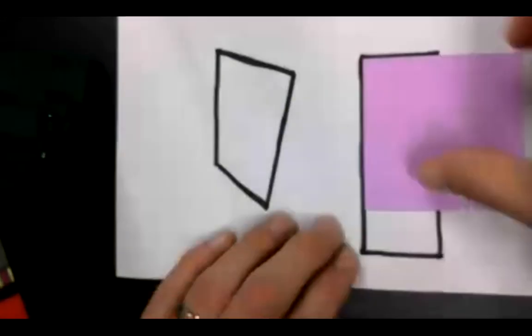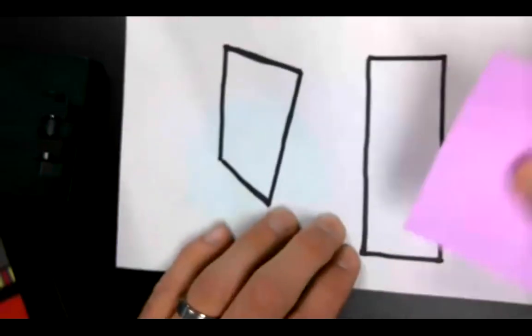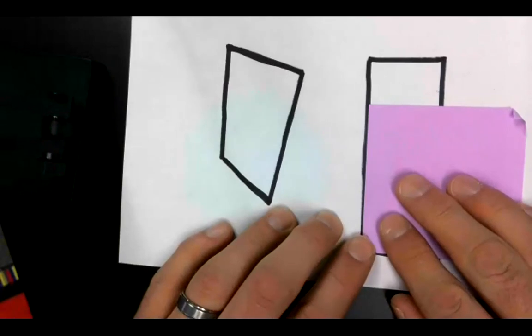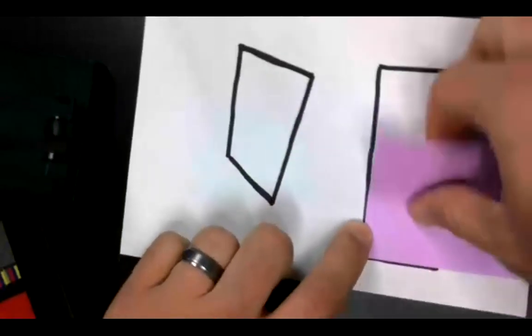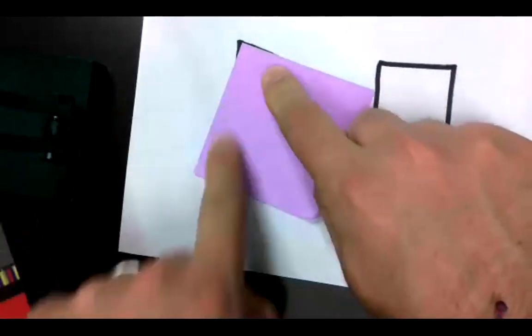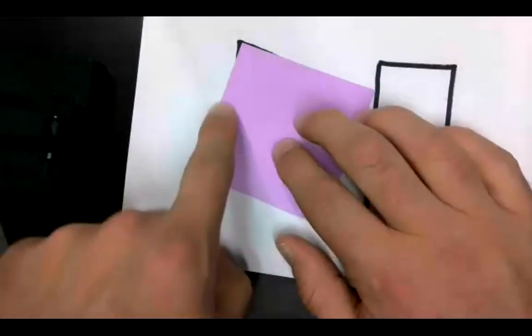So then if I go down here, it's the same thing, right? It overlaps, but it works. The other thing is I might notice in a shape like this, if I line it up, see how that completely crosses the line? So I know that that one doesn't work.